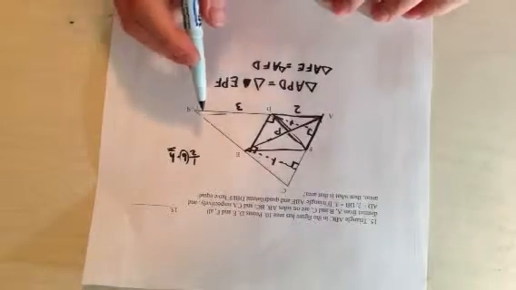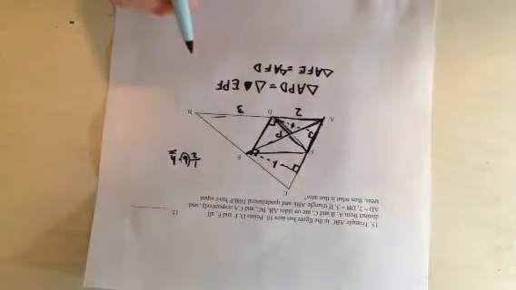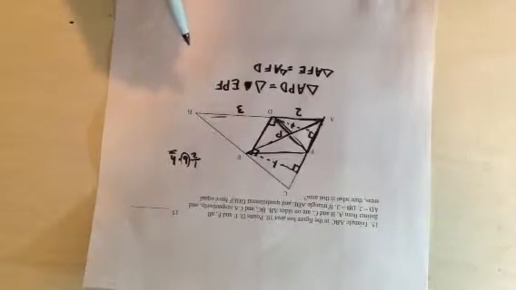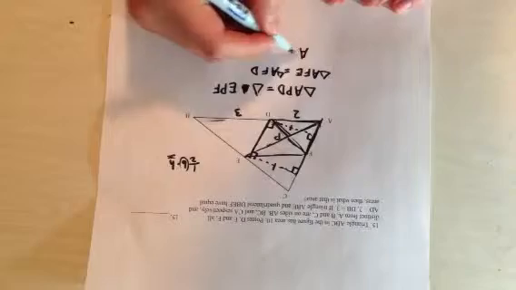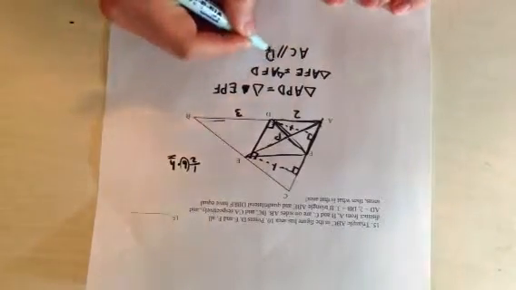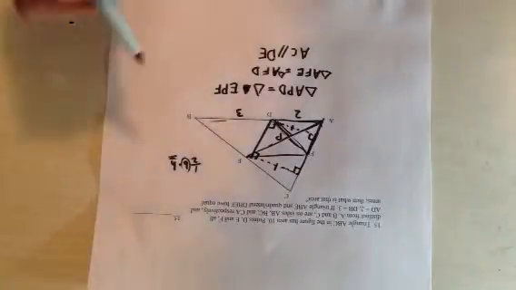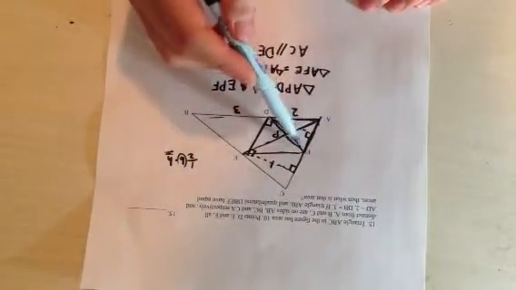And therefore, these two lines have to be parallel because lines on opposing sides in a rectangle are parallel. So now that we know that AC is parallel to DE, what we want to find is the area of either ABE or quadrilateral DBEF.